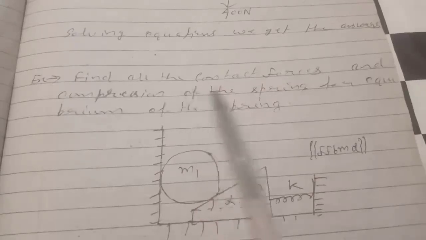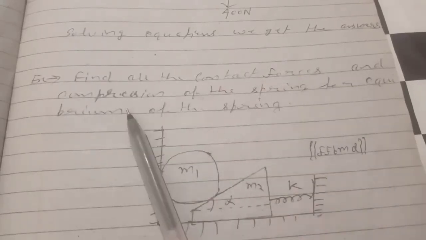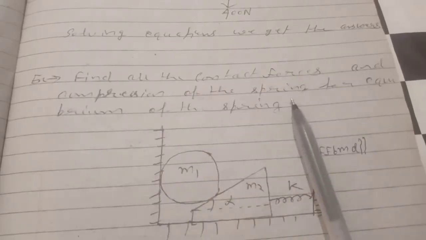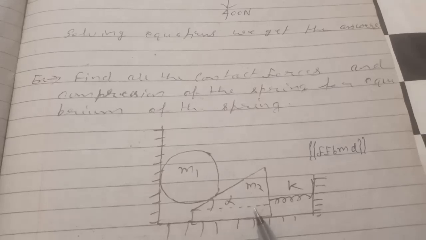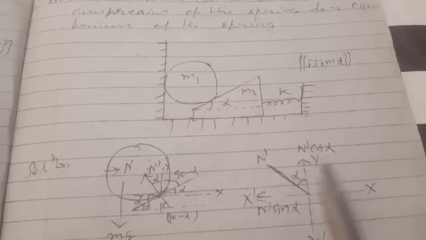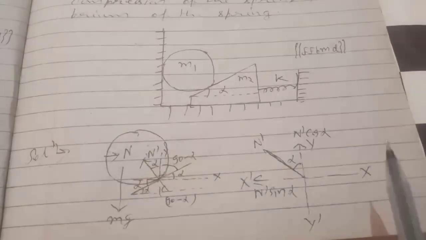Now again, find all the contact forces and the compression of the spring for equilibrium of the spring. Here another situation is shown. Is friction considered on this surface or not? Okay, no, there is no friction considered.